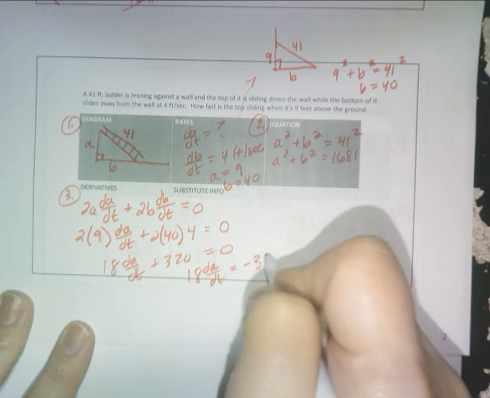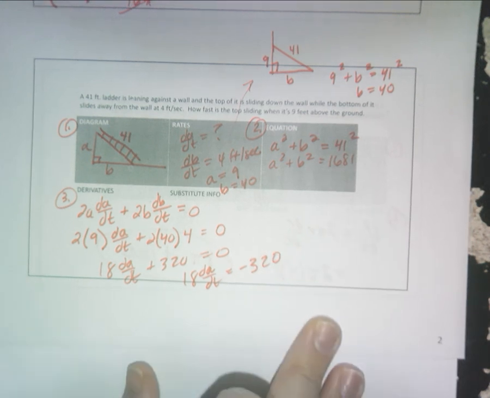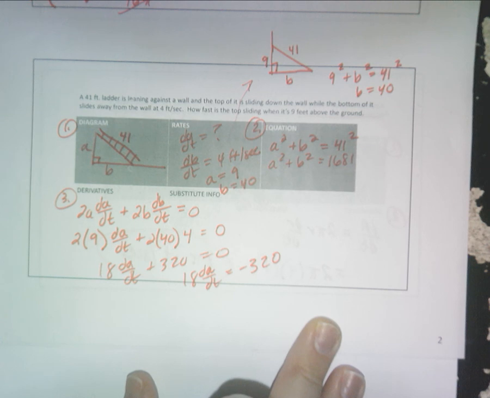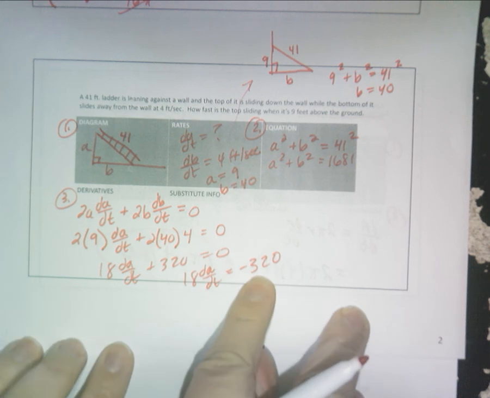I can't remember who said it, Gray. I think it was you. It was negative. You knew it was going to be negative because it's sliding down. Very good. Notice I'm getting a negative answer.